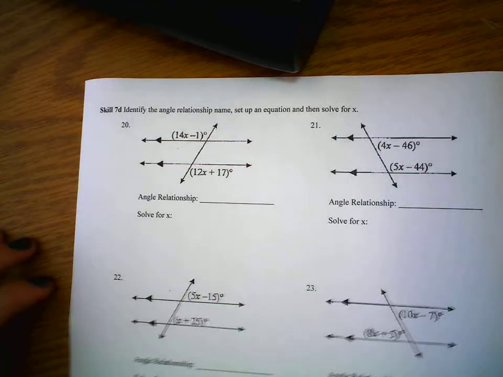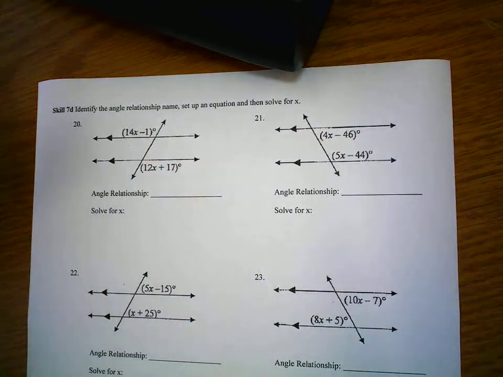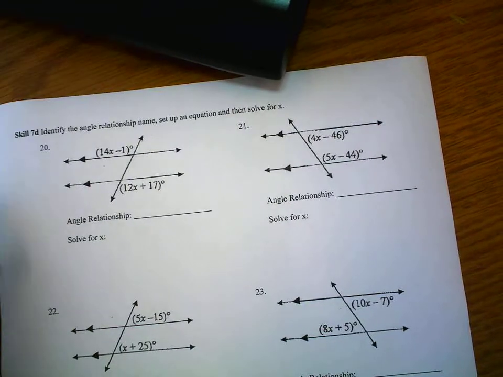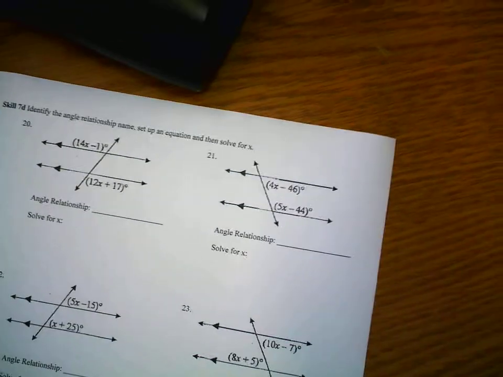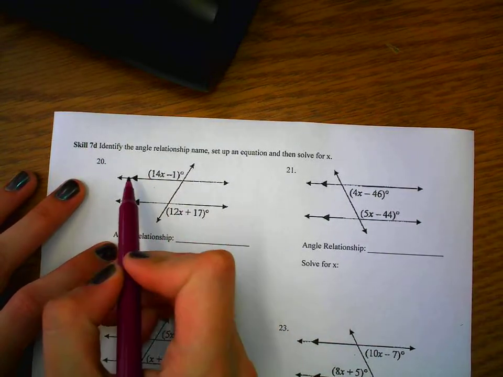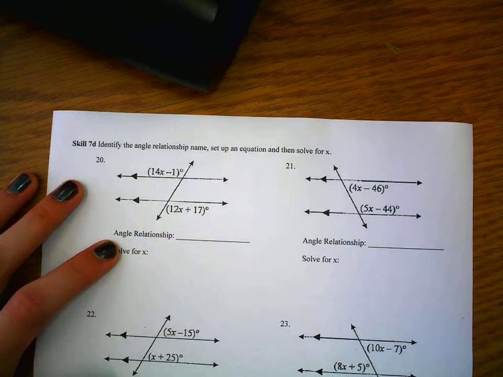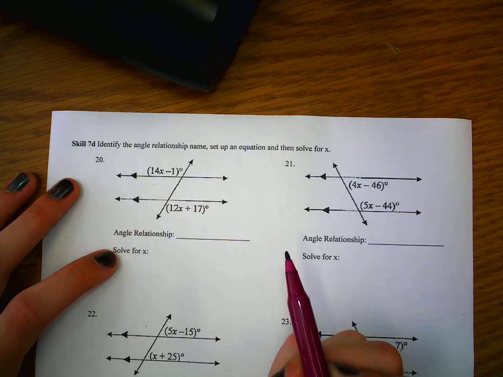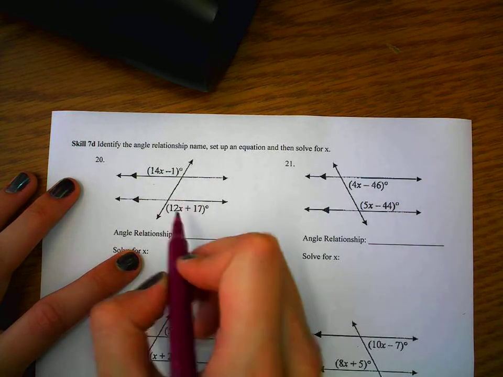Okay, so we have here number 20. I've got parallel lines, that's a great thing to identify first, and my angle relationship between these two angles, these are alternate exterior angles.